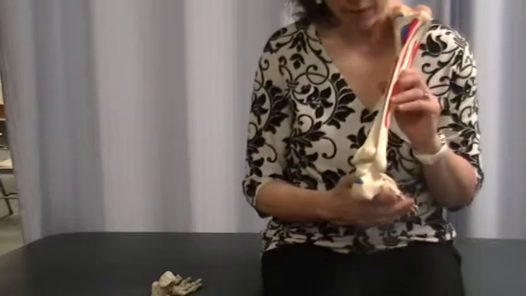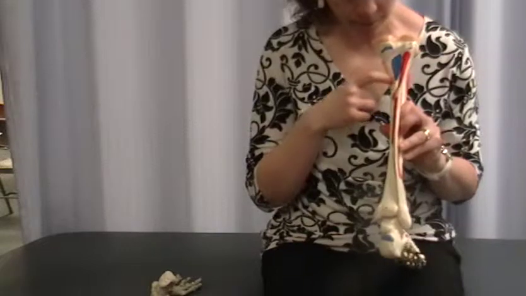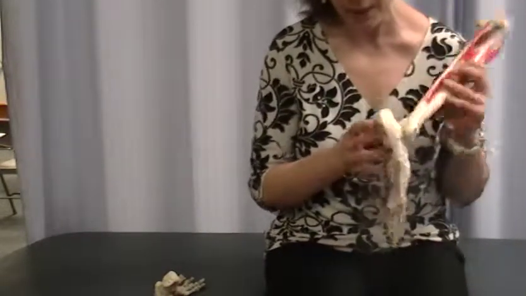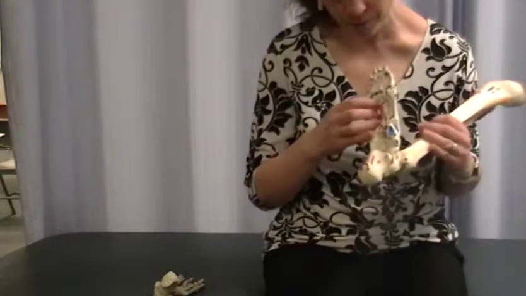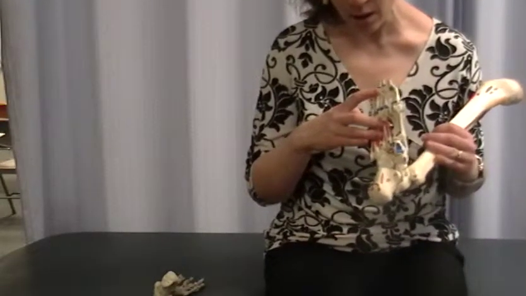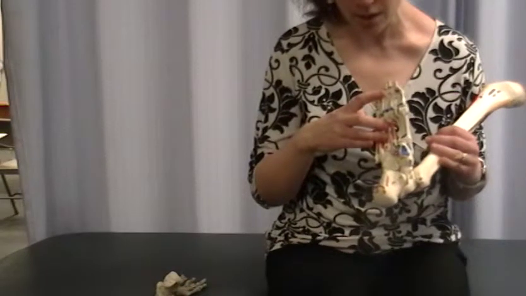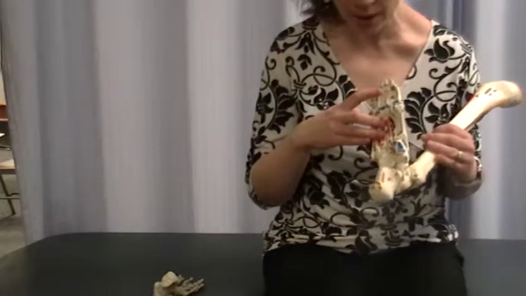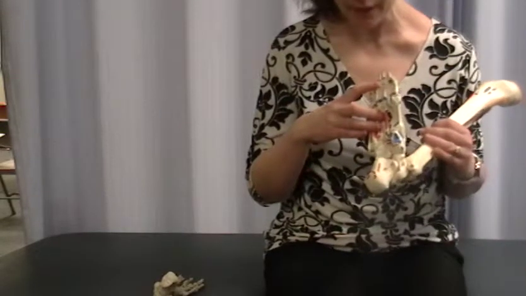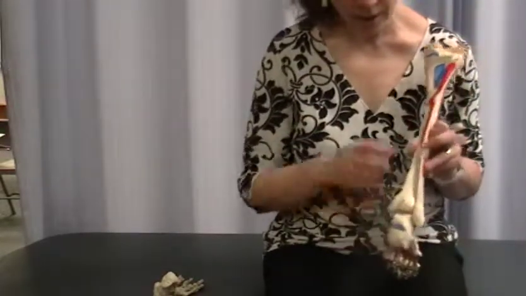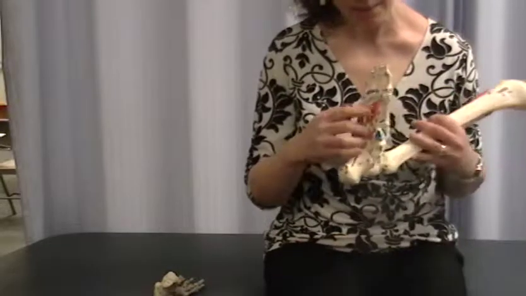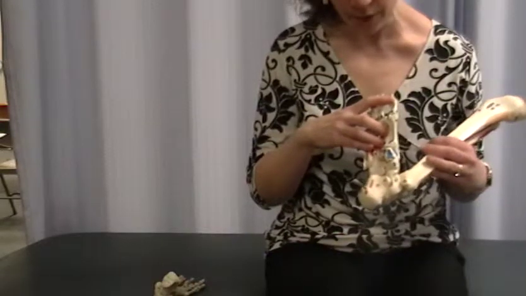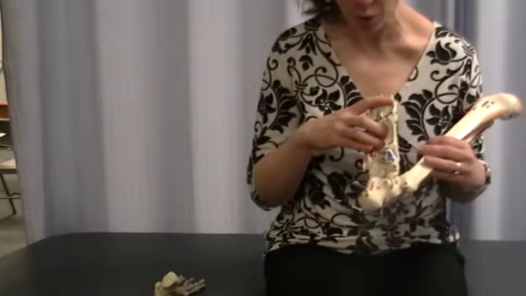And then your flexor digitorum longus is going to come from the posterior part of the tibia. It's going to come down to the middle and distal plantar surfaces of the phalanges. It's going to flex the metatarsal phalangeal joints and the phalange joints. And then the flexor hallucis longus is going to come from the posterior fibula and come to the base of the first phalanx, and it's going to flex the big toe.